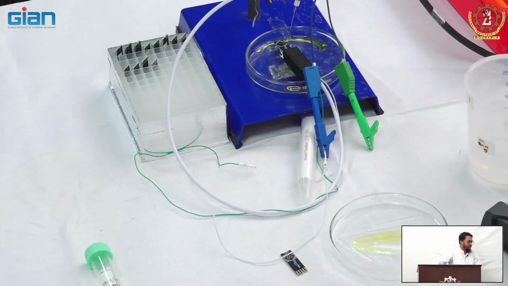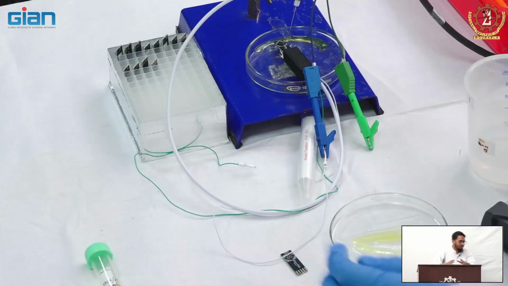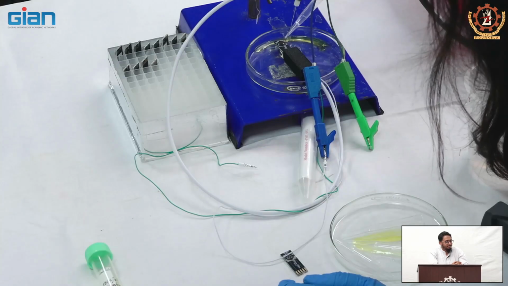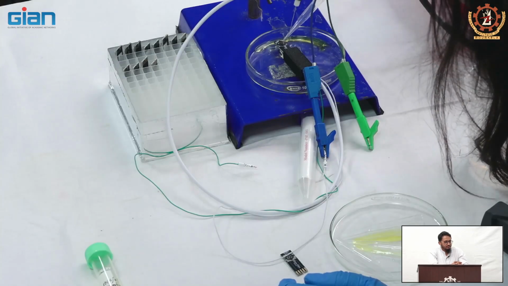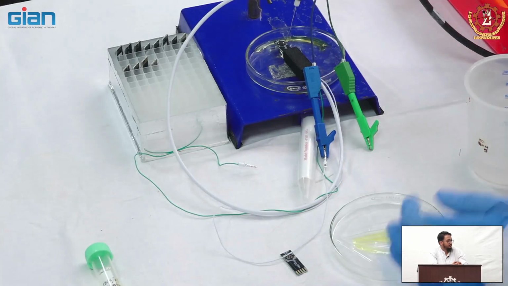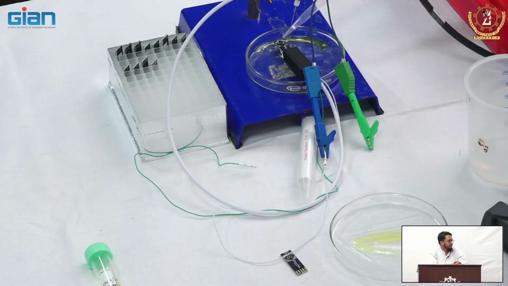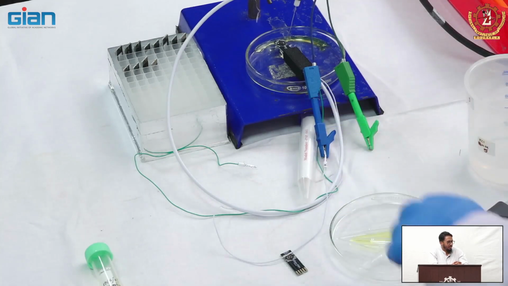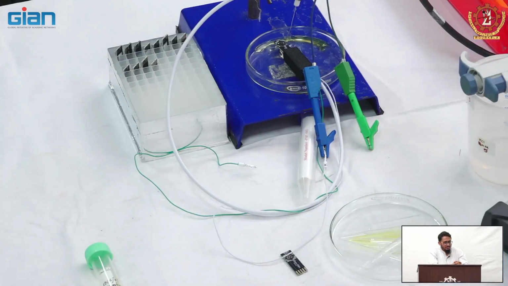This is PBS. Yeah. So, we are going to now put PBS on the electrode surface. Ishita is applying PBS on the electrode surface. One more very important thing to remember when doing these lab experiments, please use gloves, because if you touch the sensor surface with bare hands, it might spoil the sensor.